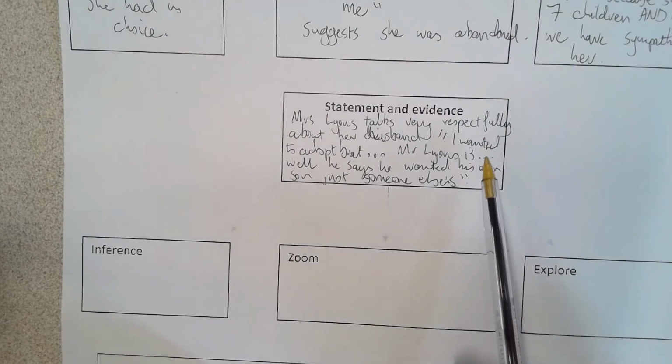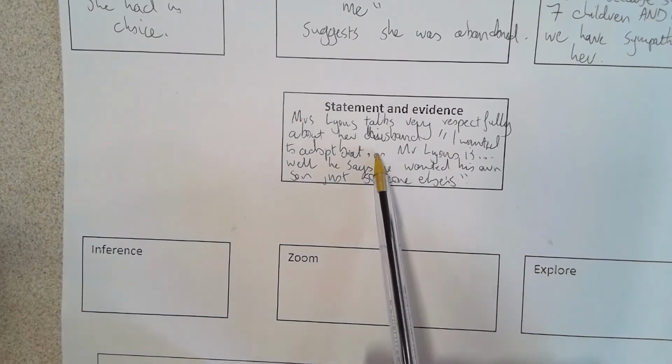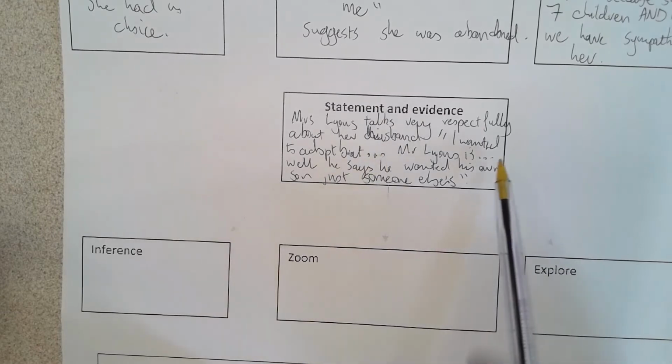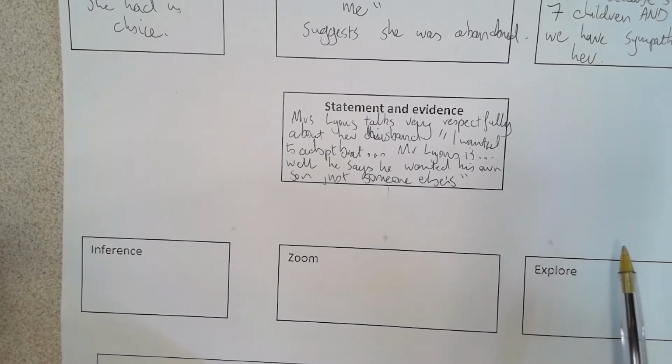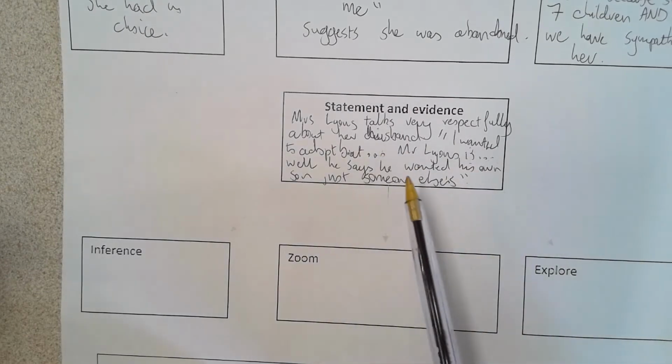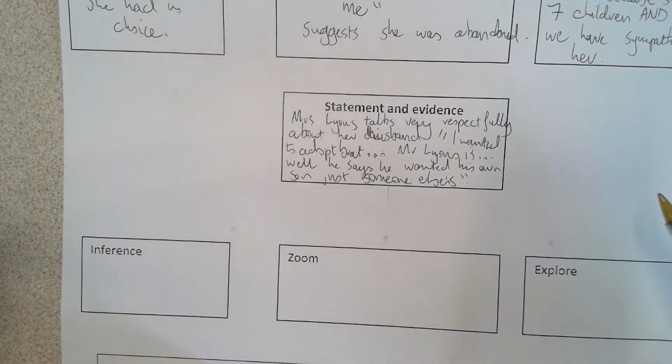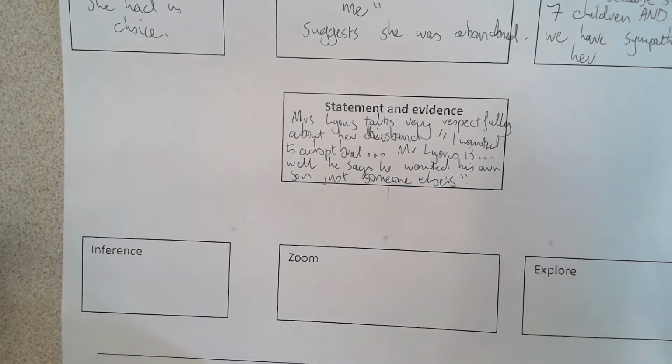She pauses a lot here. Okay, she pauses here, and the ellipsis shows the pause. And she pauses here. "I wanted to adopt, but." Now it seems as if she wanted to adopt, but her husband didn't. Her husband wanted his own children. So what those ellipses do, what those gaps, those pauses do, shows us that she perhaps disagrees with him, but she doesn't want to say so.